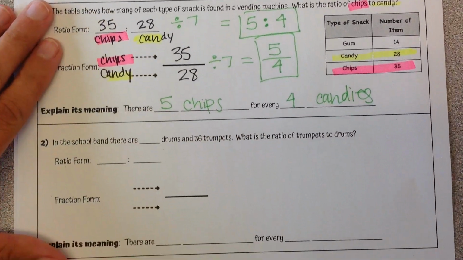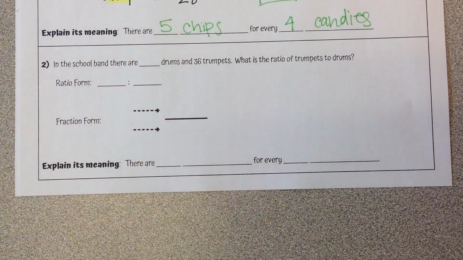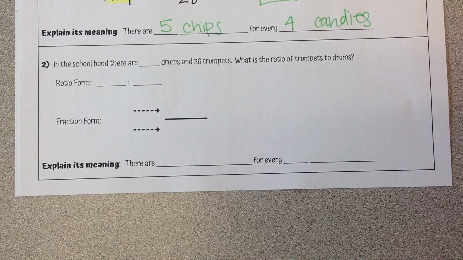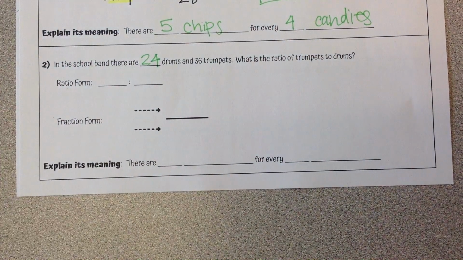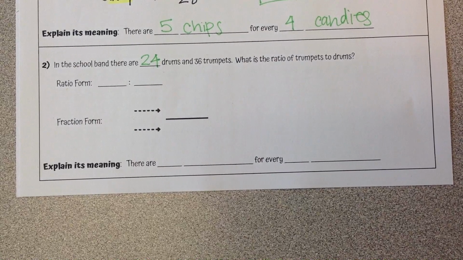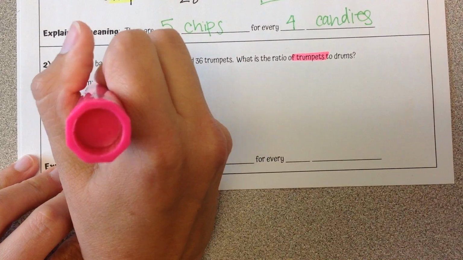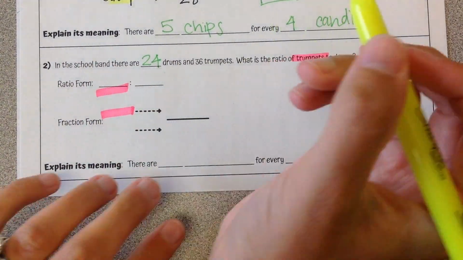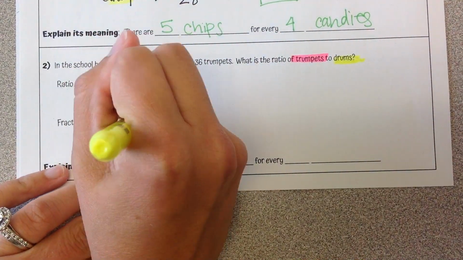Let's do another one. In the school band, there are 24 drums and 36 trumpets. What is the ratio of trumpets to drums? Trumpets is coming first, and drums is coming second.